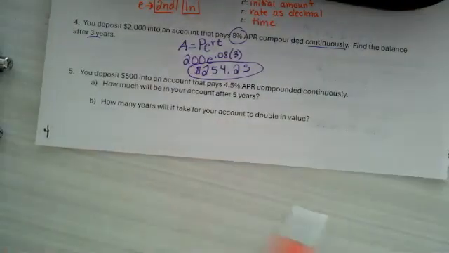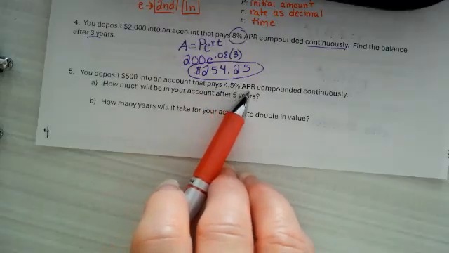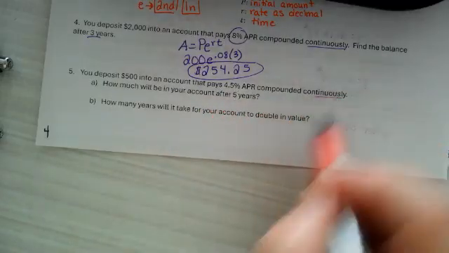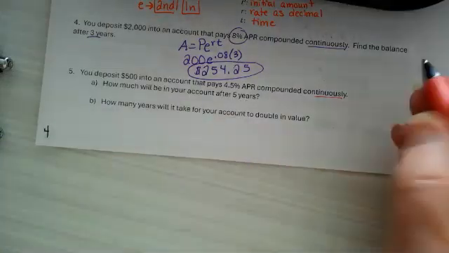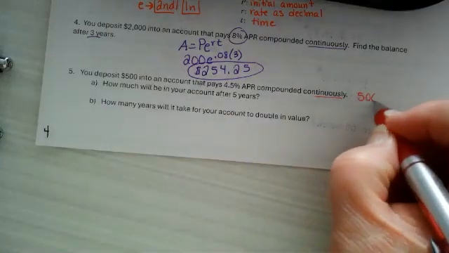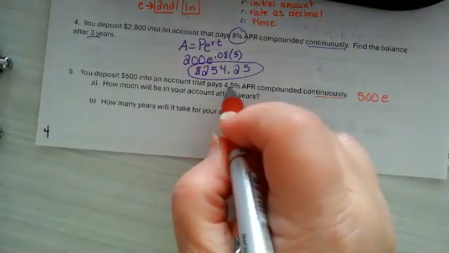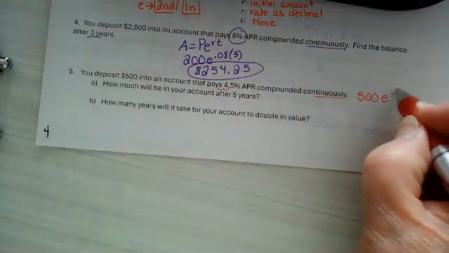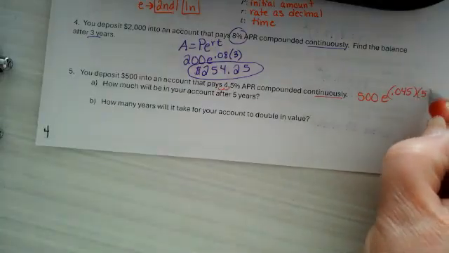Number 5, you deposit $500 into an account that pays 4.5% annual interest compounded continuously. How much will be in your account after 5 years? Here we go. There's my P. e to the rate, remember, move it back twice, 0.045 times 5 years.